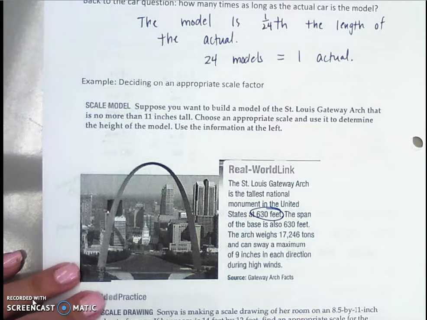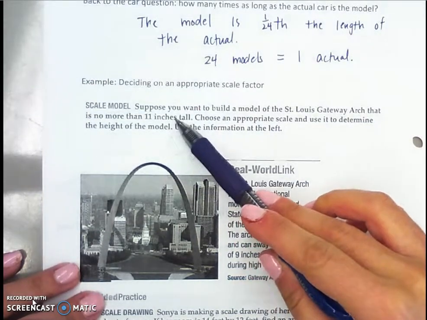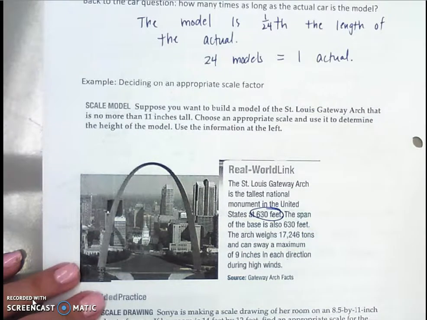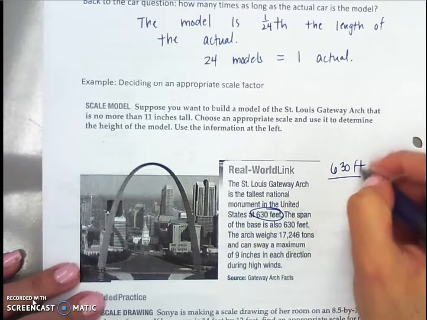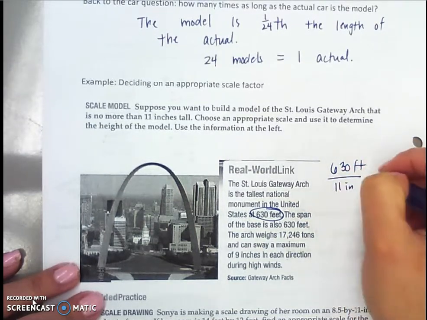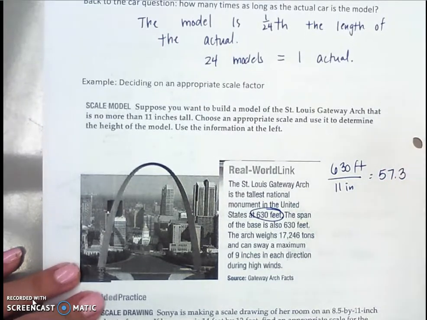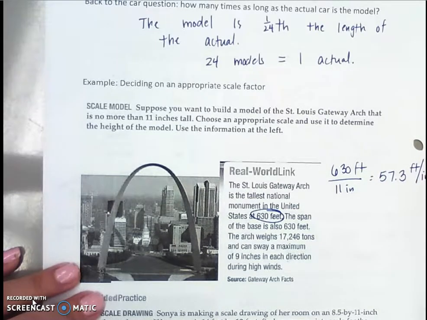What we want to do to figure out what the scale factor could be is figure out how many feet, since we need 11 inches total, will fit in the 630 feet. So we want 630 feet to 11 inches. That gives us 57.3 feet per inch.